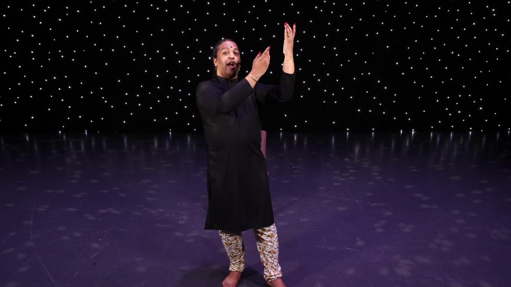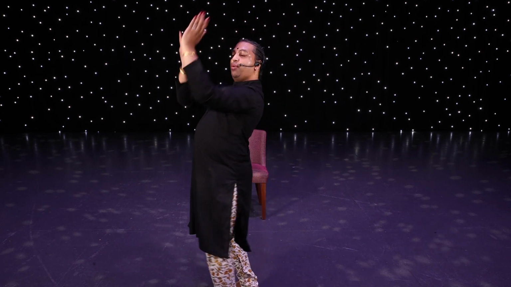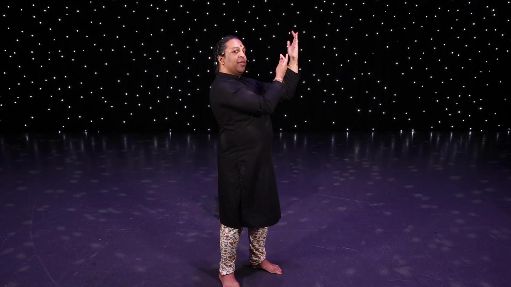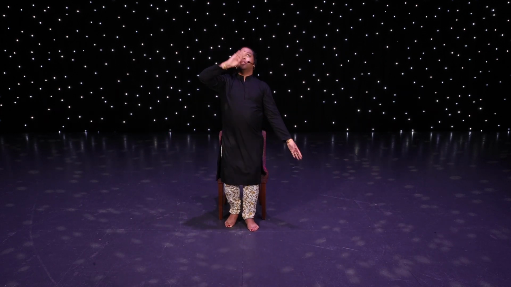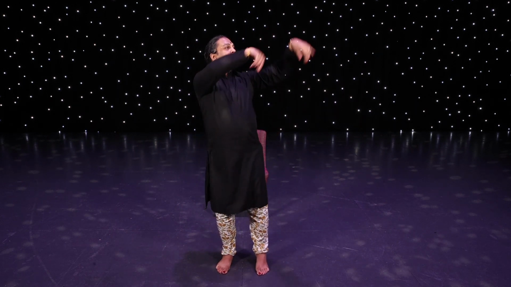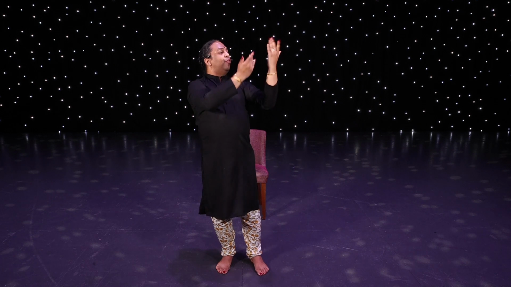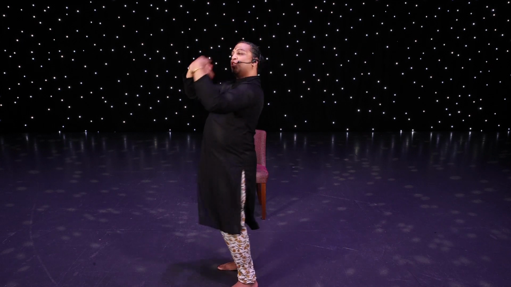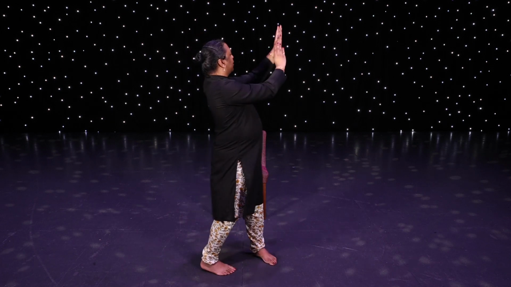Then we do the same thing going round 4. So round, pull and round, pull and round, pull and round and pull. So we're again at the side. Okay, so we've just seated down. We go 1, 2, 3, and 4, and 1. Pull, 2, pull, 3, pull, and 4, and pull around. 1, pull, 2, pull, 3, pull, 4, and pull.